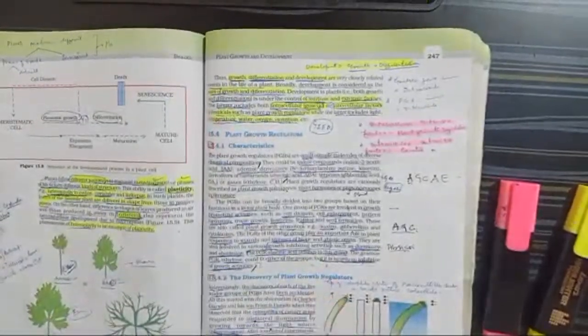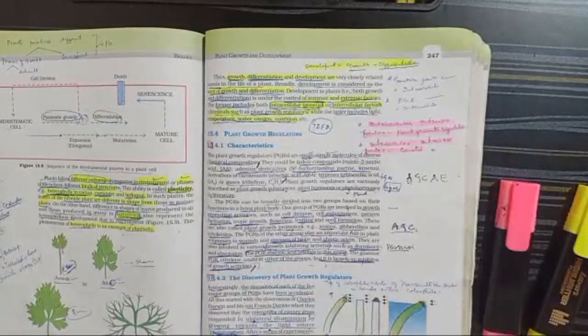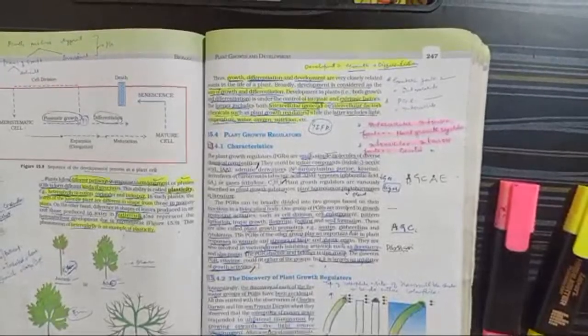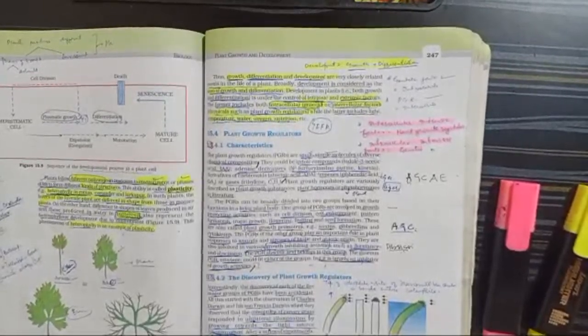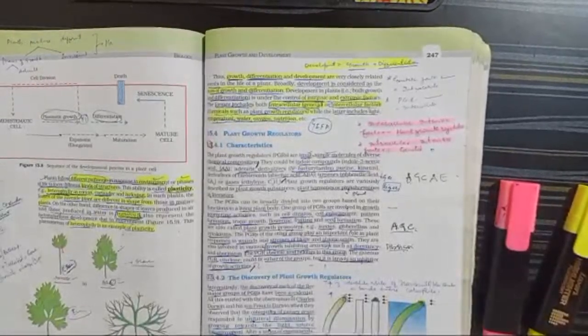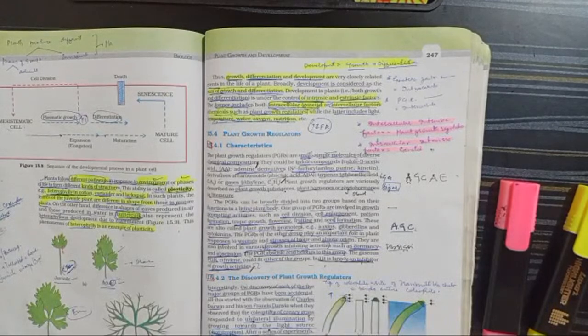Growth promoting factors include auxin, gibberellins and cytokinin. Growth inhibiting factors, which ones come in these?